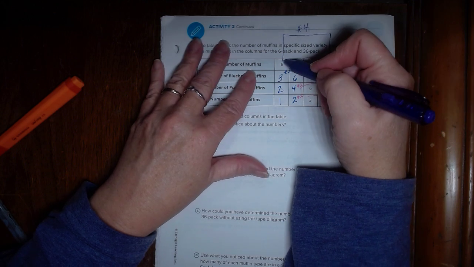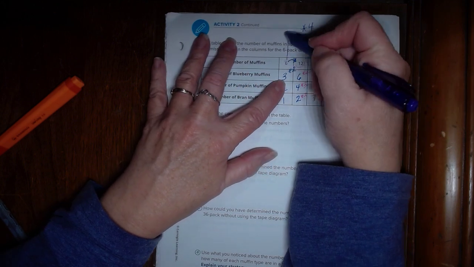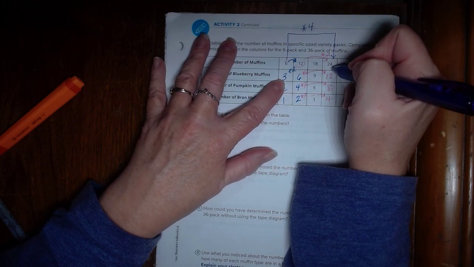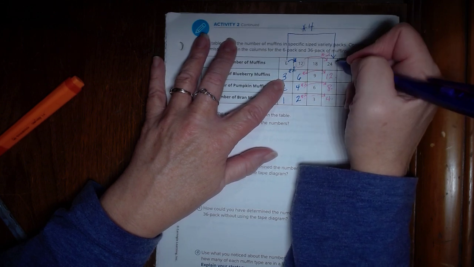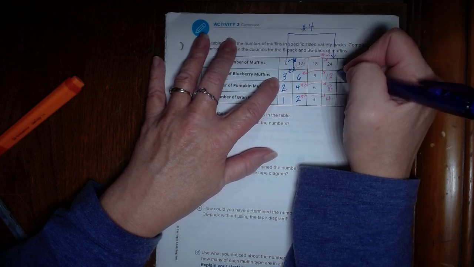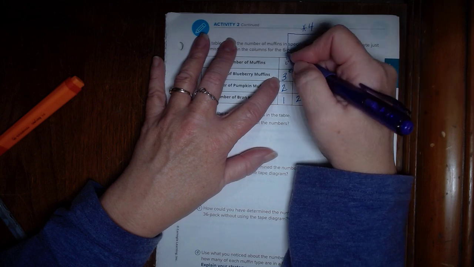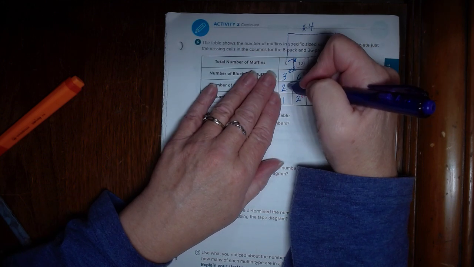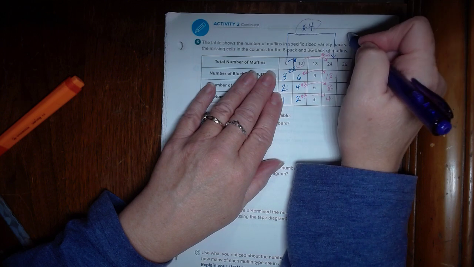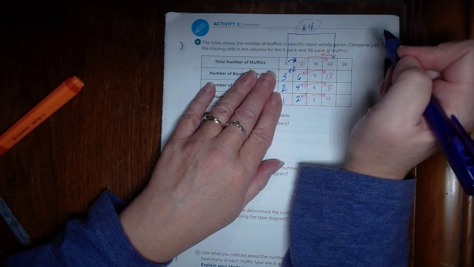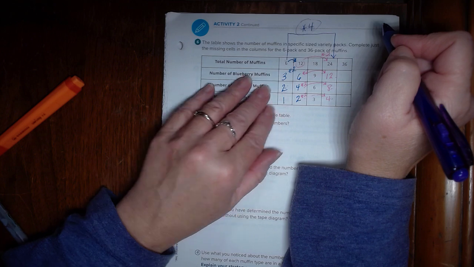So it doesn't matter which column you start from to multiply by something, because we're using multiplicative reasoning, as long as we're doing the same column for each of them, multiplying by the same scaling factor. We're scaling up 4 times, okay?